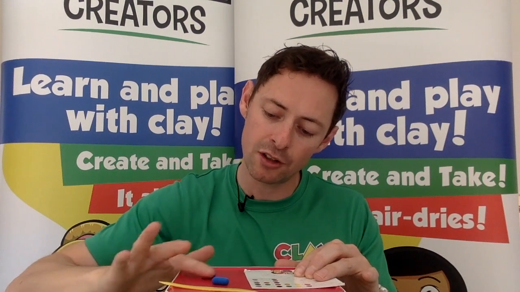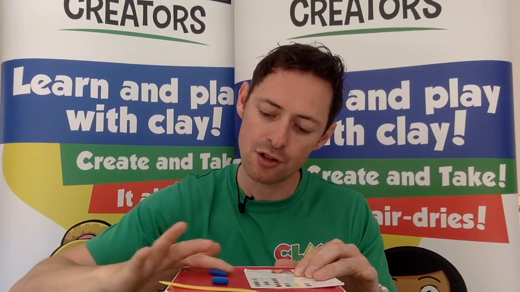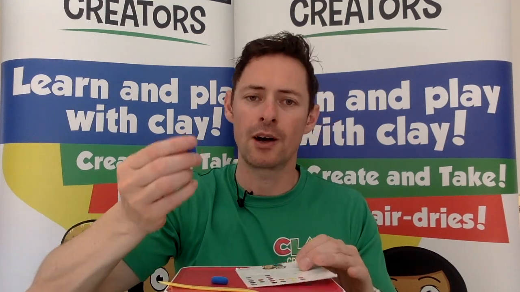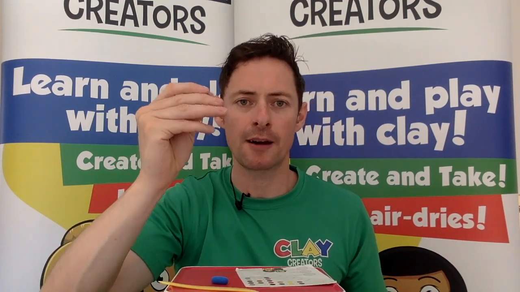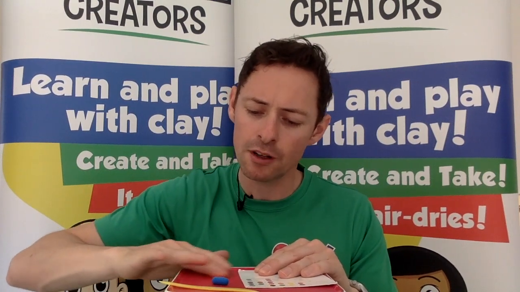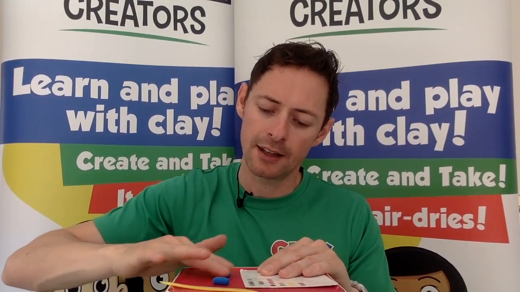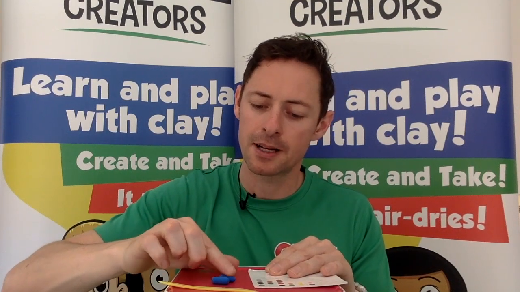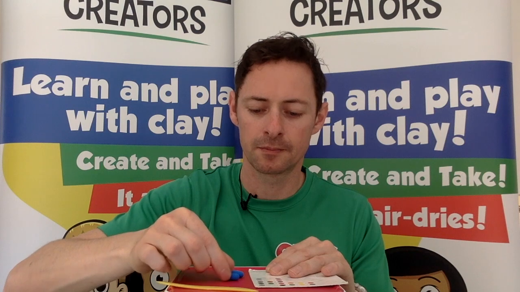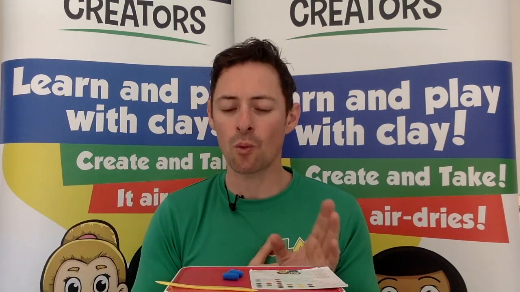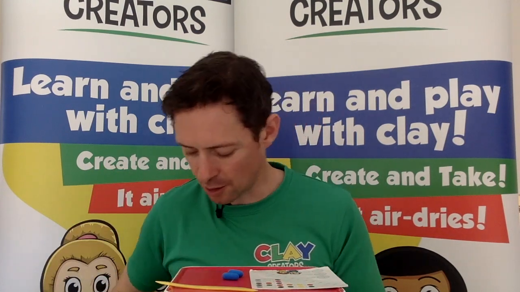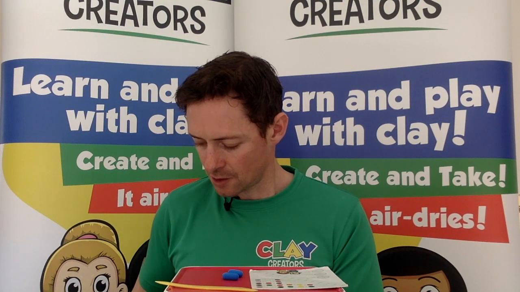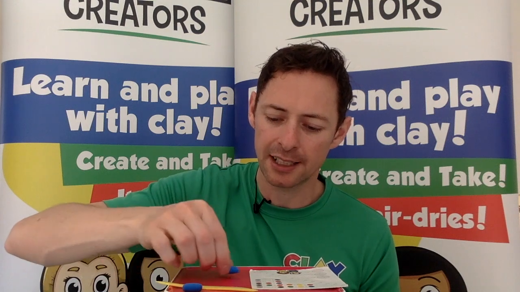Once you've got one measured up, you can either continue to use your ruler, or you can eyeball it. Now I've not done a very good job there, so I'm going to put that back into a ball, roll it back up, and then start again. That's better. Again, it doesn't matter if you've got one slightly bigger, fatter. Don't worry too much about it. So these are going to be our arms. They'll make sense in a minute.